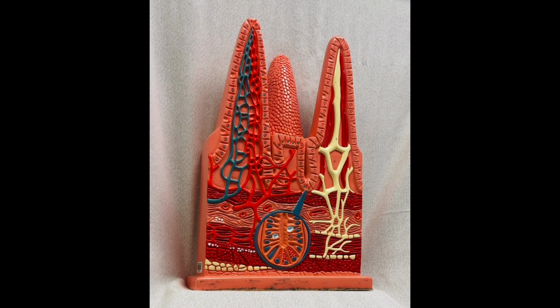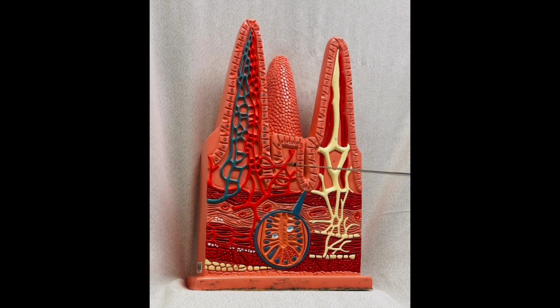And then we can also see these intestinal crypts here. There's one here, there's one over here that's a little harder to see, so this one's a little easier to see. And then they've even kind of blown it up. So we've got this intestinal crypt here, also known as the crypts of Lieberkühn.